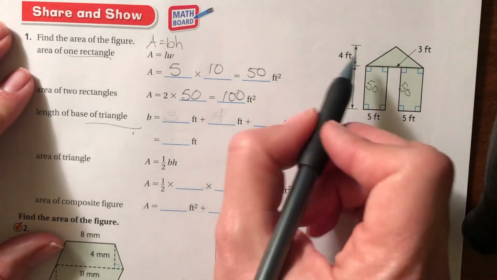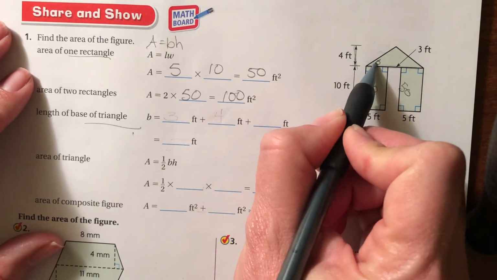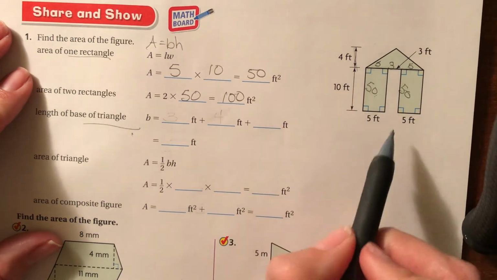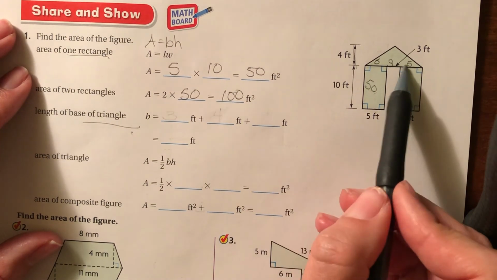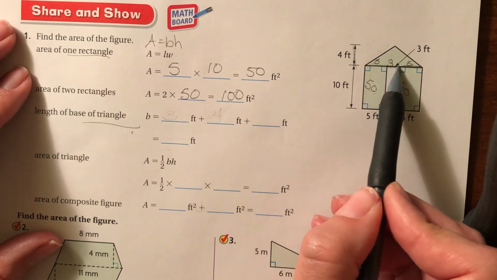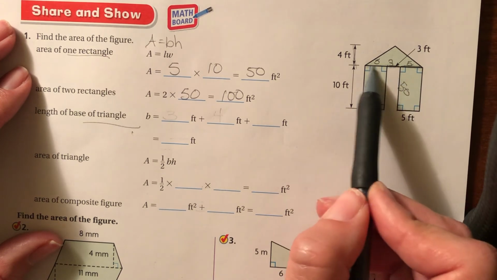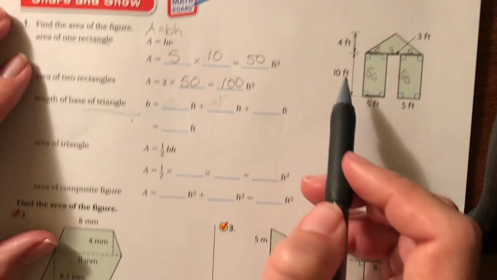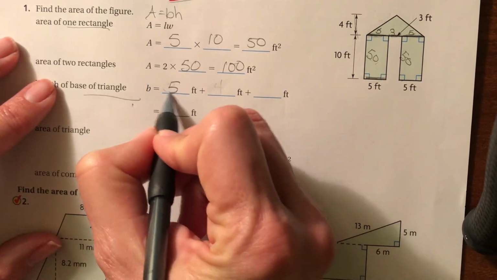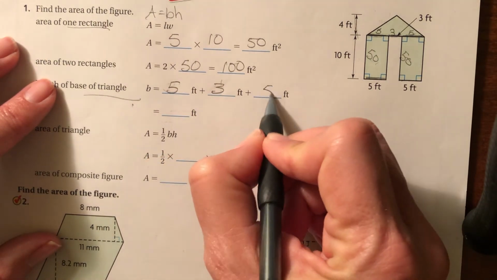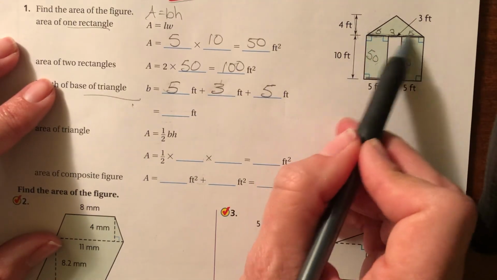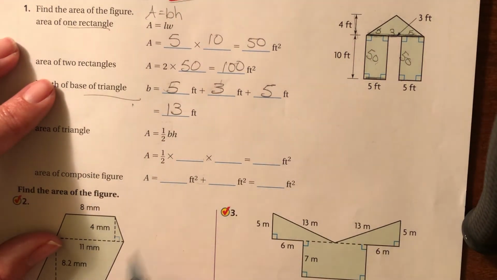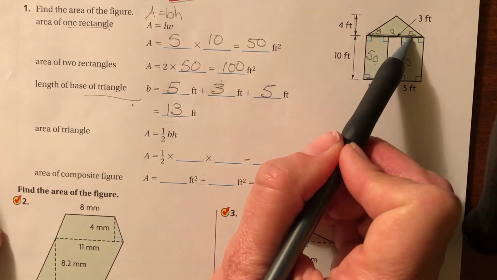Okay, silly me. This is 5. This is 3. This is 5. See, this is 5 feet here. This little gap is 3 feet. Then we have 5 feet here because it's the same width as this. So all together, it is 5 plus 3 plus 5 for the base of the triangle, which is 13. 5 plus 3 is 8, plus 5 more is 13.